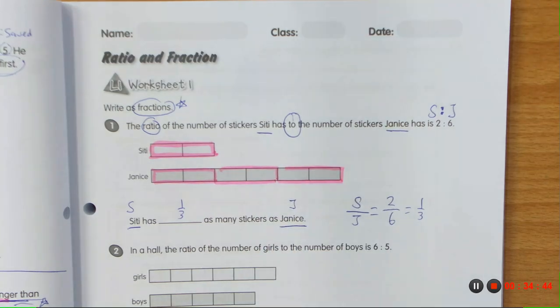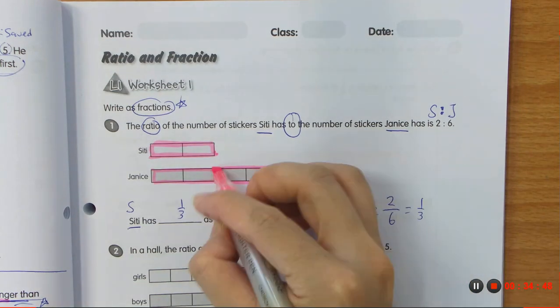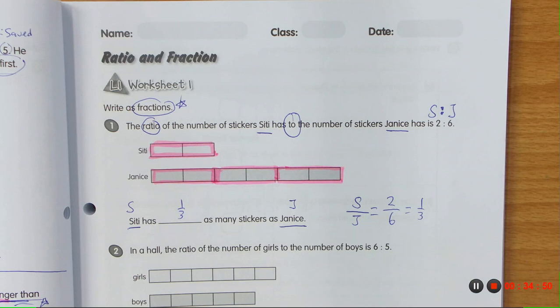Can you see the 1/3? Can or not? Okay, but if the question never asks for simplest form, you write 2 over something, you get the mark. Can. But if the question asks for simplest form and you write it that way, can or not? No, minus mark. Okay, next, move on.